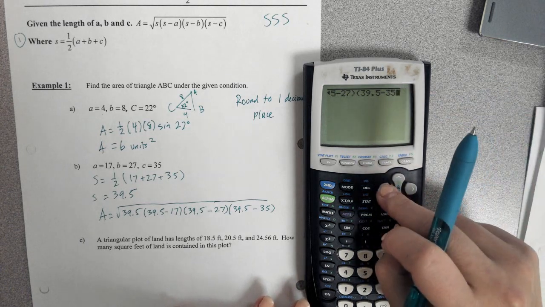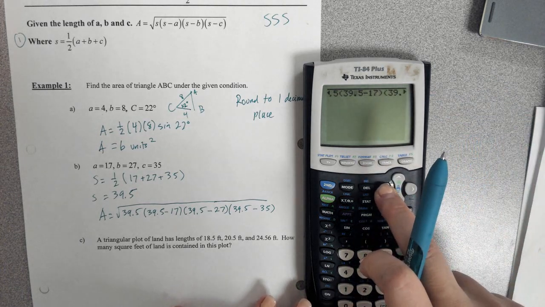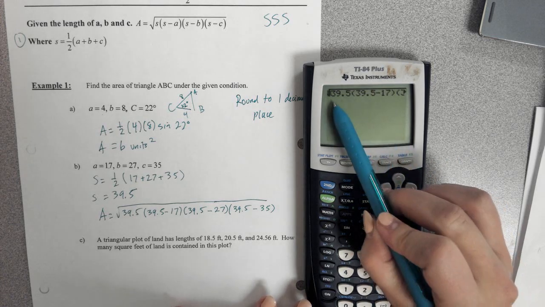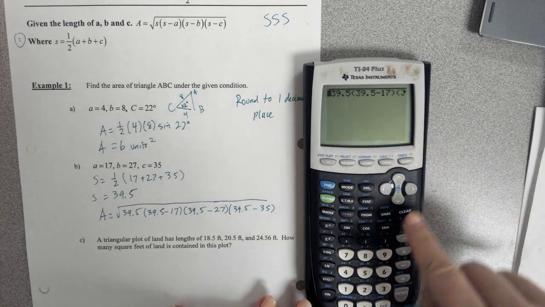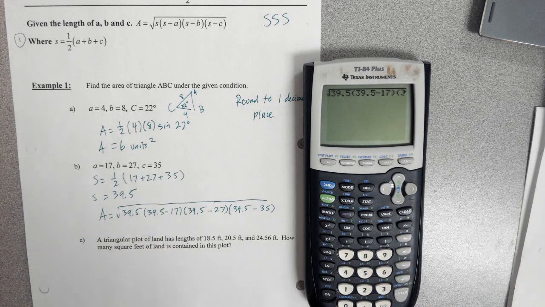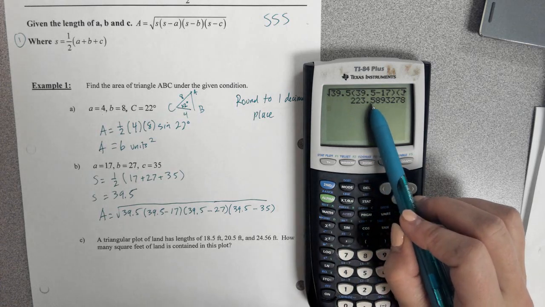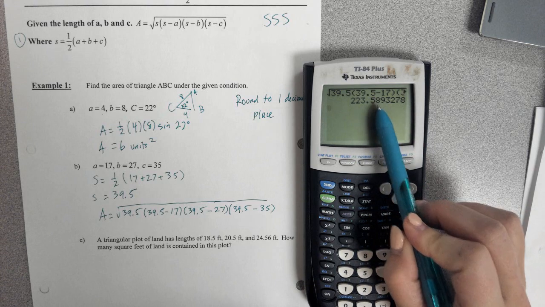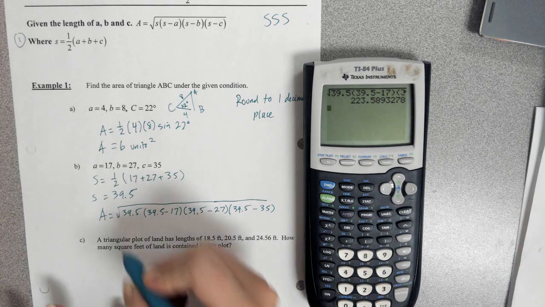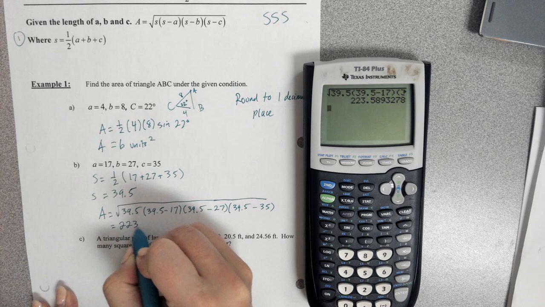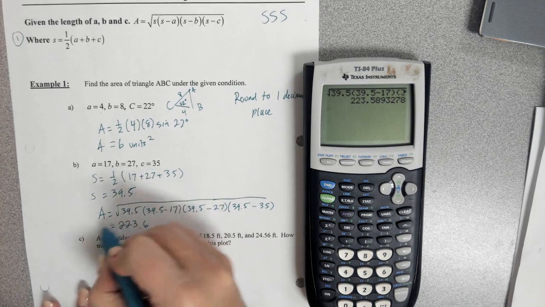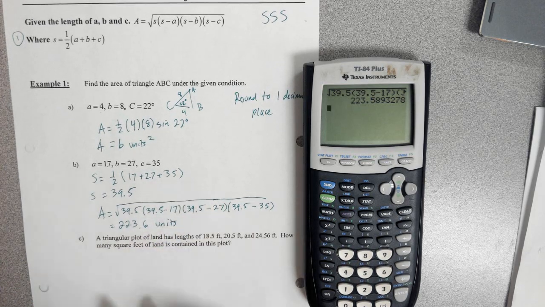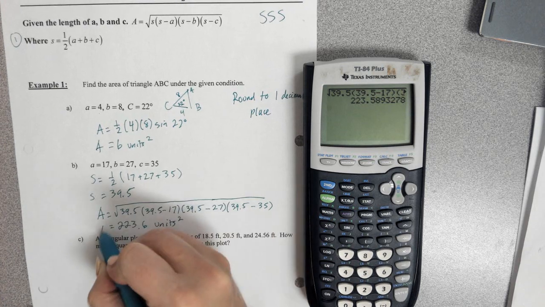Some calculators at the beginning of your square root, some variations will open a set of parentheses here, so you might want to close it at the end just to say it's all under that square root. But if I go ahead and hit enter, I get 223.58 and so on. I'm going to keep this place, so I'll look next door. 8 is going to bump the 5 up to 6, so I'll say 223.6. And again, I don't know whether these are feet or meters, so I'll just say units squared.